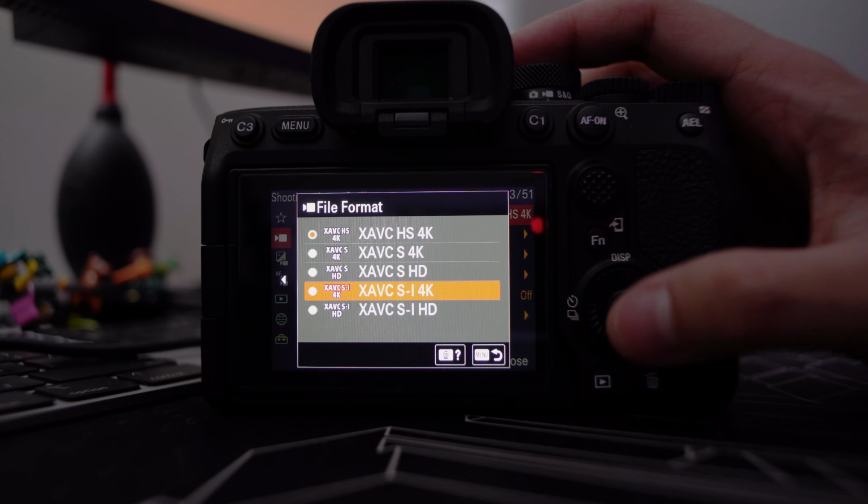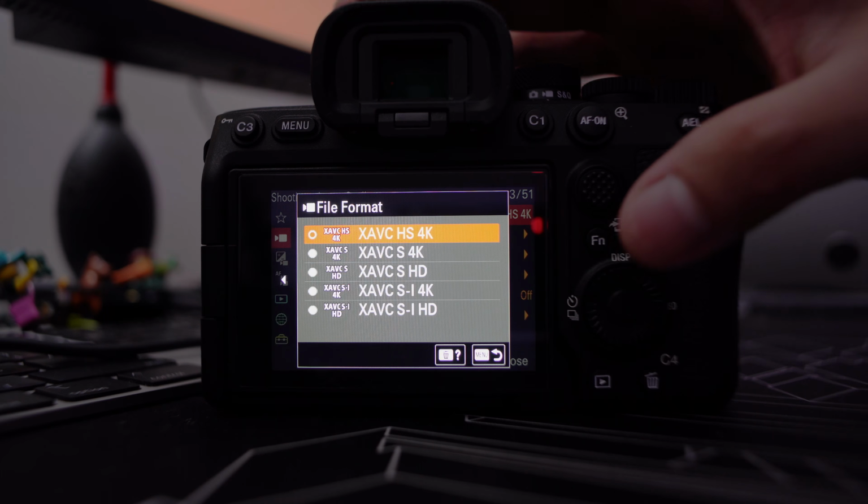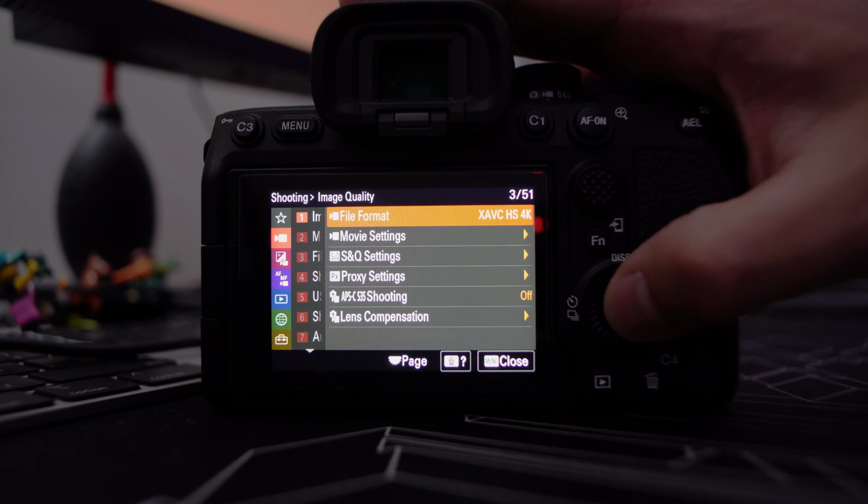So if you don't have media accelerators on your laptop, on your editing machine, I would suggest shooting with the S-I format. This is the most uncompressed video format on this A7IV, and we can utilize that. The only downside of this is that it's bigger on file sizes, but it's easier to edit, and this is what I would choose if I don't have media accelerators. Since I can shoot and edit with the XAVC HS 4K, it's a mouthful, I know, I'm gonna use that, and let's move on to movie settings.